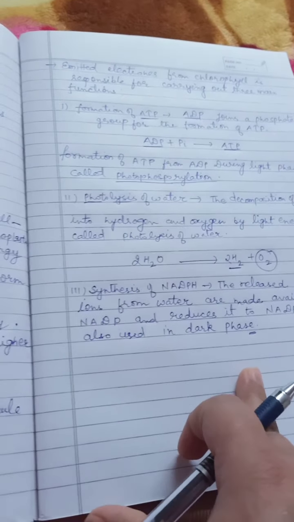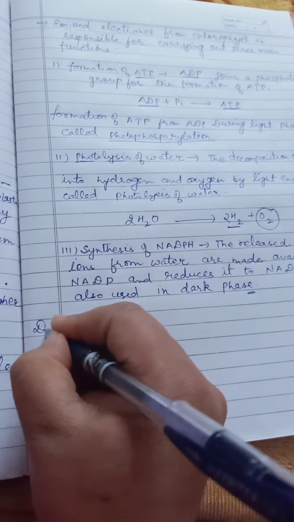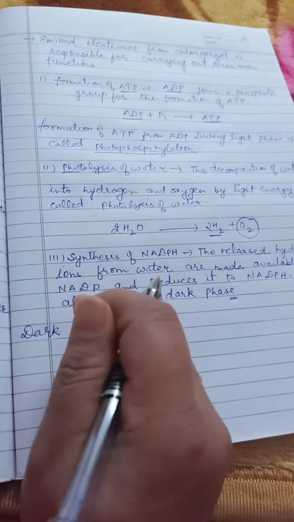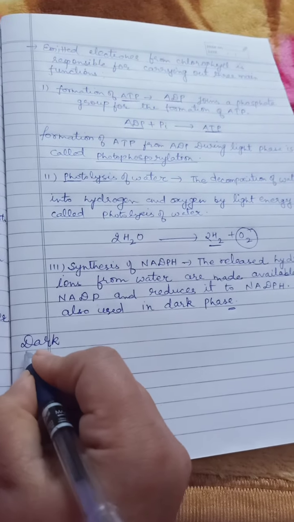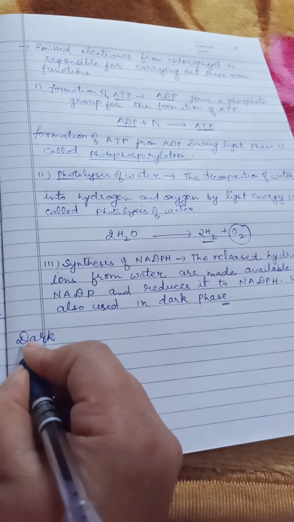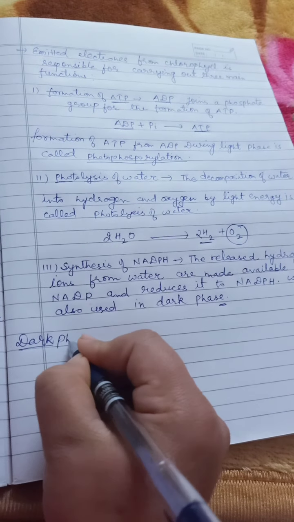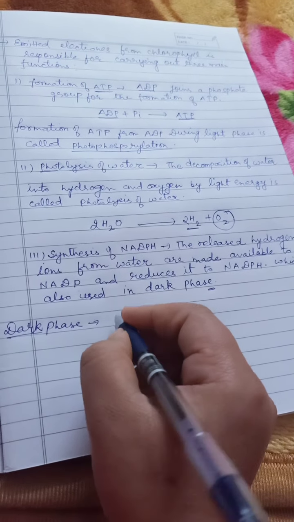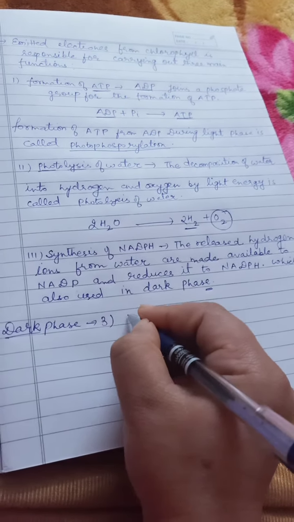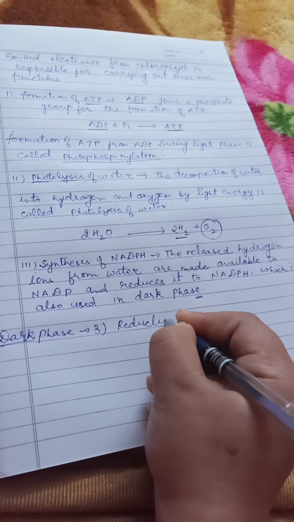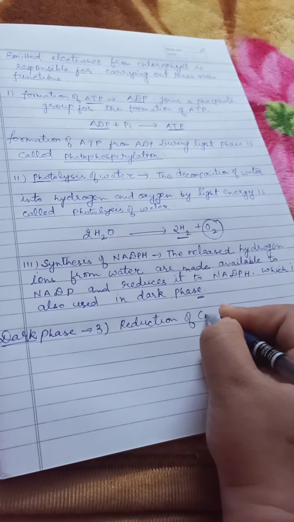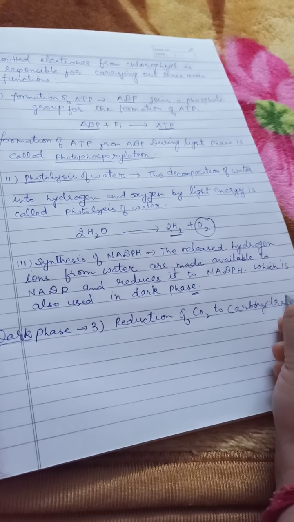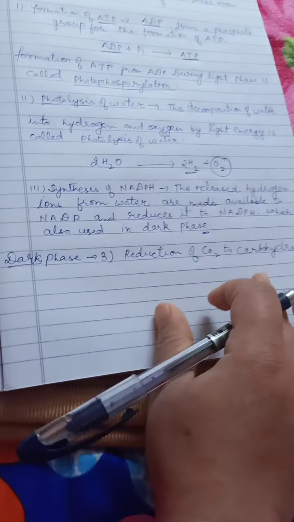chlorophyll. Okay, so now let's discuss the dark phase. As I told you, three main steps are involved in photosynthesis, and out of these three, two steps are part of the light phase and the remaining one is part of the dark phase. So what is that? That is reduction of CO2 to carbohydrate. Number 3, it is the reduction of carbon dioxide to carbohydrate.